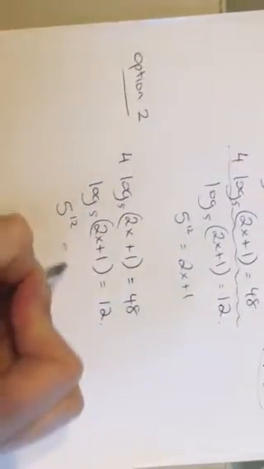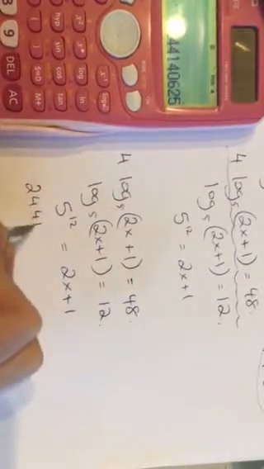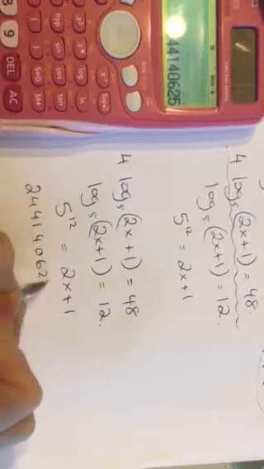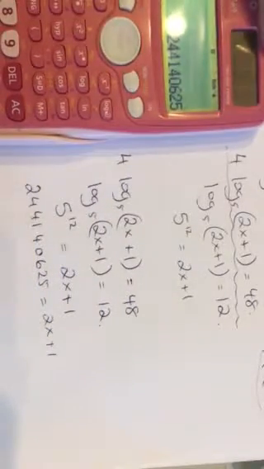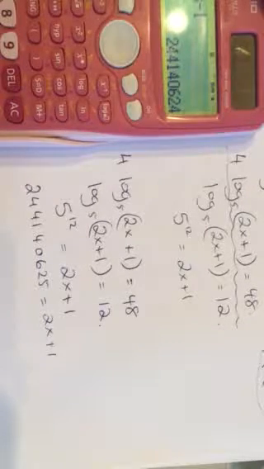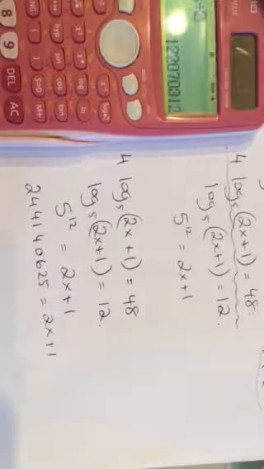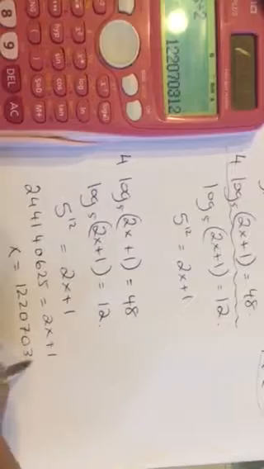And then I get out of logs: 5 to the power 12 is equal to 2x plus 1. I'm going to work this out. So 5 to the power 12 on your calculator. I'm going to subtract 1. And then I'm going to divide by 2. I'll end up with x is equal to 122070312.